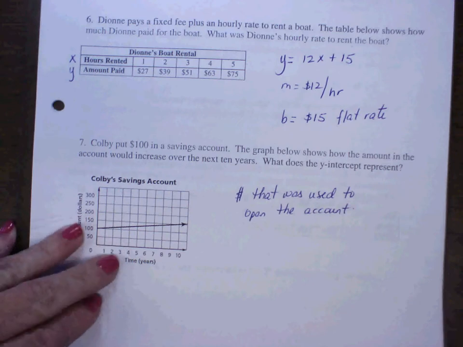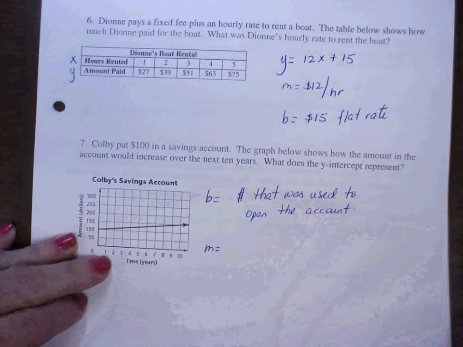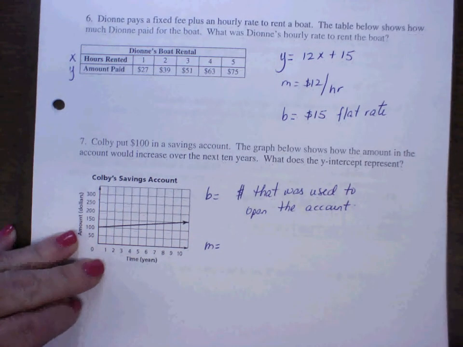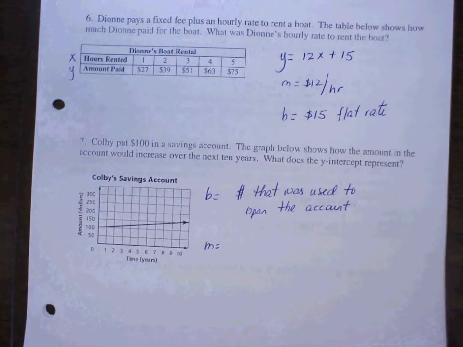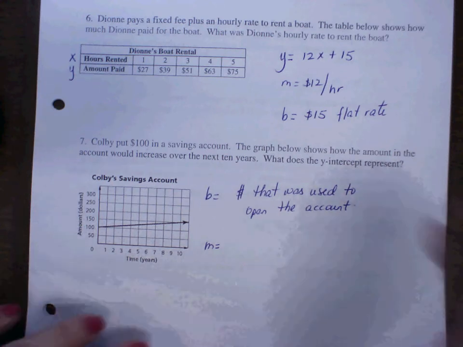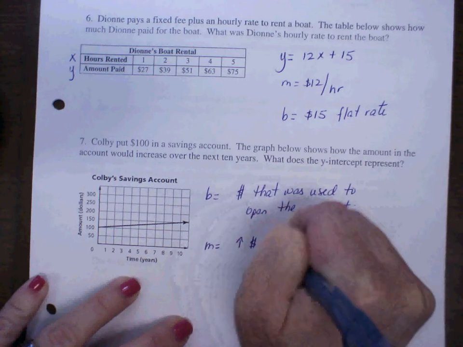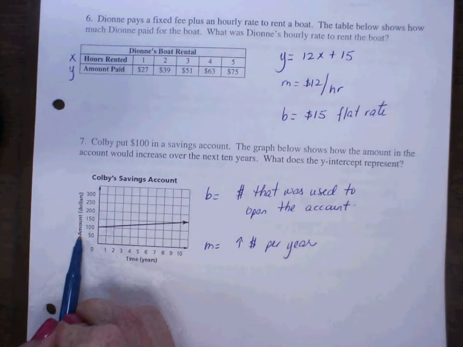What would the slope represent? How much he pays every year? This is a savings account, so he's not paying anything. So how much he what? He's putting in, how much he's depositing per year, or how much the account is increasing per year. So the slope would be the increase in money per year. So the amount of dollars that he's depositing every year.